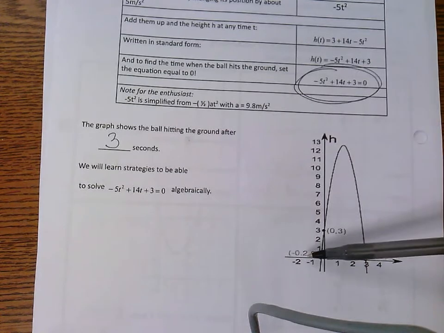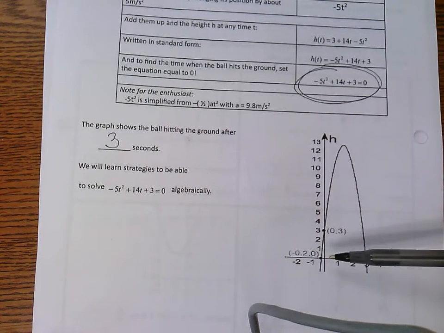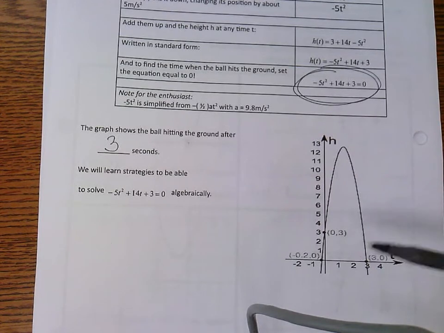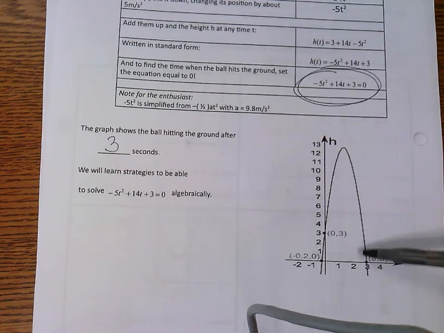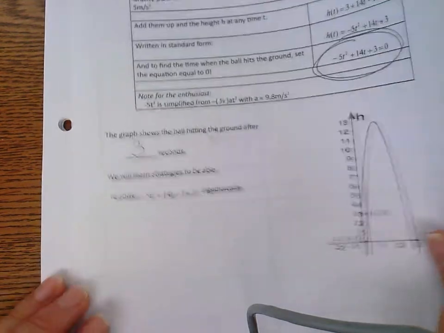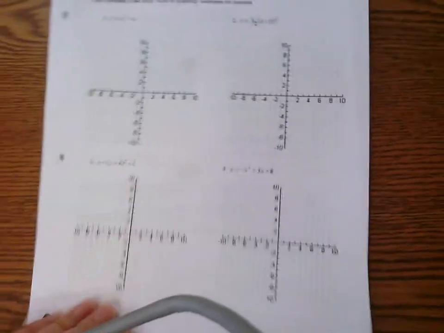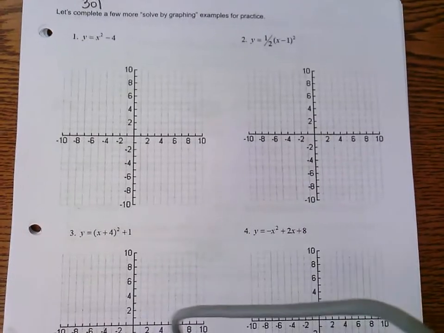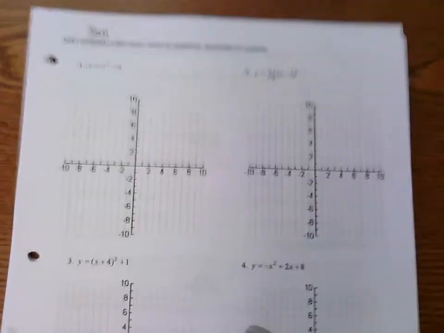So most of the time, you don't need to look at the graph to find the x-intercepts. You're going to factor it, or use the quadratic formula. A lot of times, the graph is going to cut through somewhere between two of your integers. It's not going to be exactly at 3. So you want to be able to find the exact x-intercept. So I wanted to do a few of these with you and then have you finish 301 in class. I guess we'll probably have time to get it finished actually today.